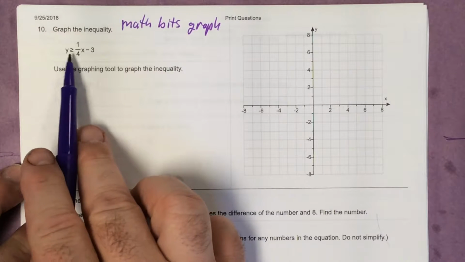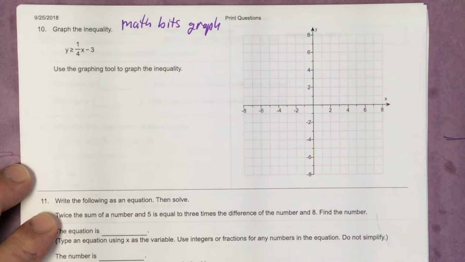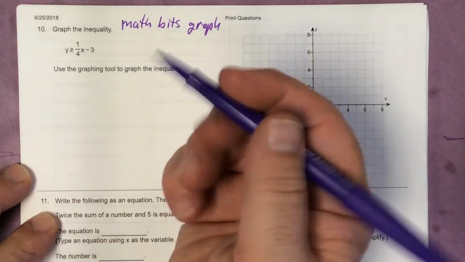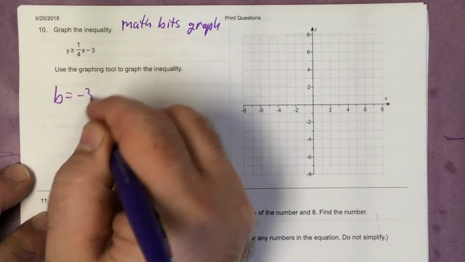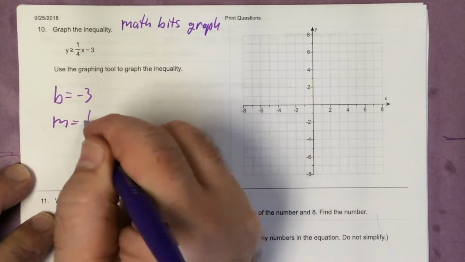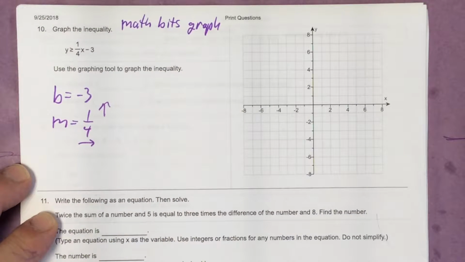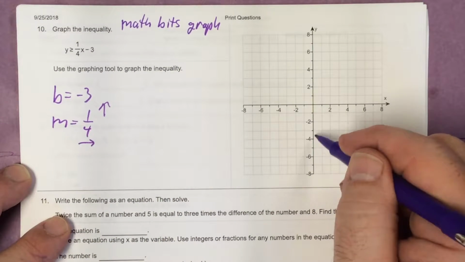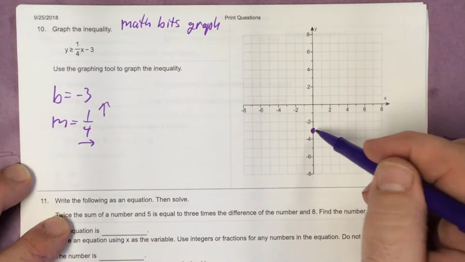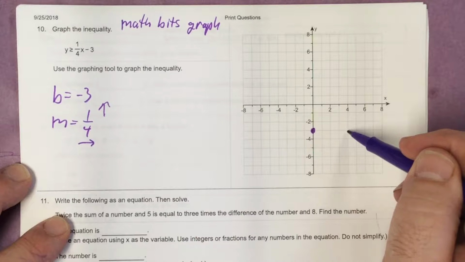So here we have y is greater than or equal to -1/4 x minus 3. What is very nice about a question like this is it's already in slope-intercept form. So from here I can already determine that the y-intercept is -3 and that my slope is equal to -1/4, which means I'm going to go to the right 4 and down 1.